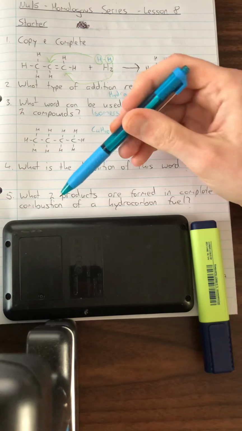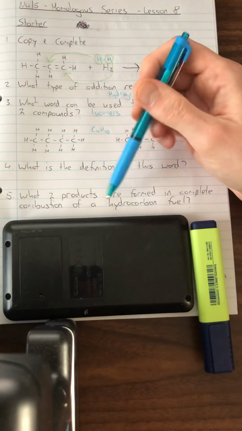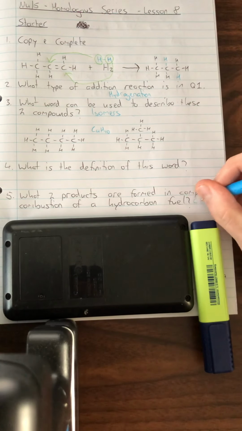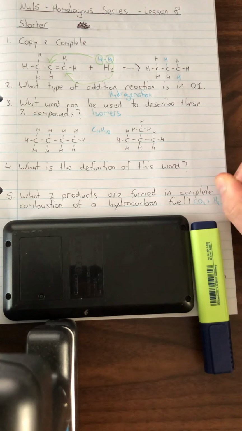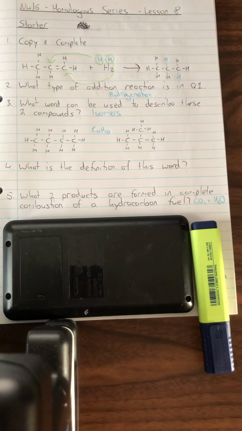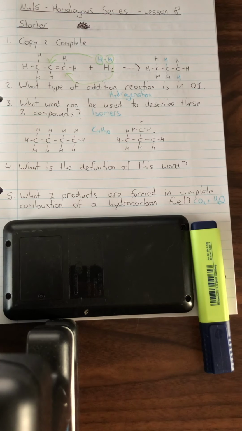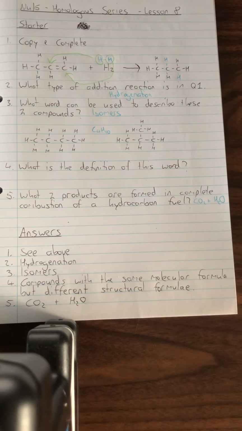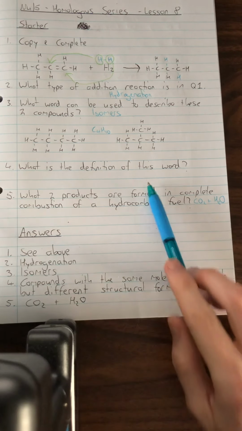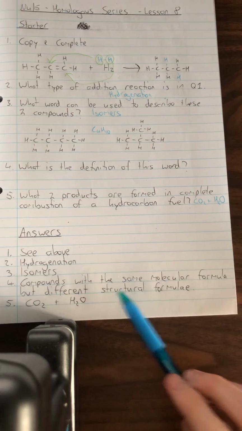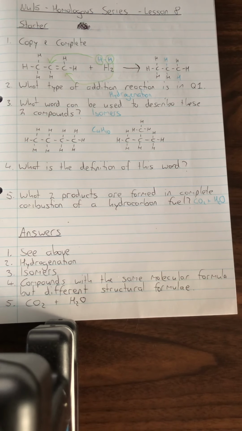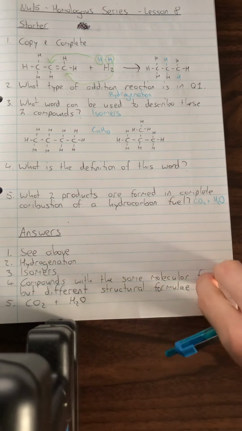Question 5, what 2 products are formed in complete combustion of a hydrocarbon fuel? Well, that is carbon dioxide and water. If it was incomplete combustion, so the fuel is burned in a limited supply of oxygen, we would get carbon monoxide plus water. So that's your answers there, just in the one place. That's your definition of isomers. I know I never drew it up there, but compounds with the same molecular formula but different structural formulae. So mark that, see how you get on. Hopefully you're getting most of them.